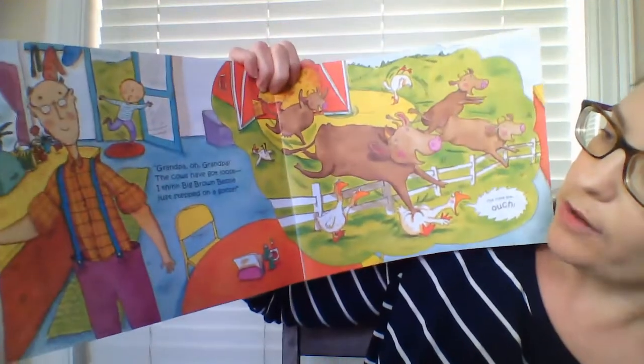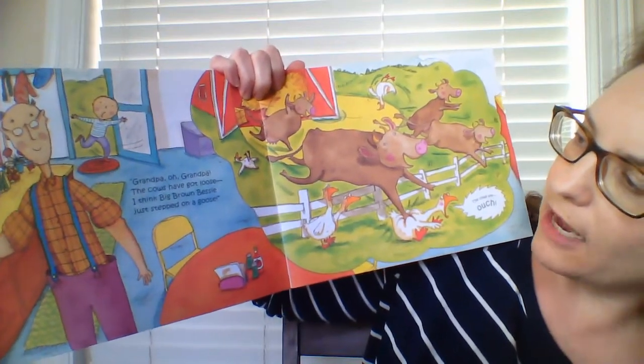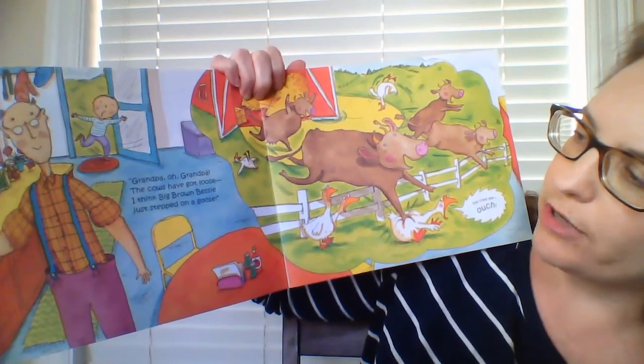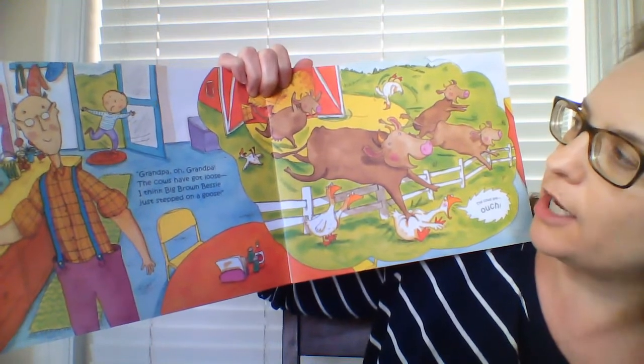So, Grandpa, the cows have got loose. I think Big Brown Bessie just stepped on a goose.